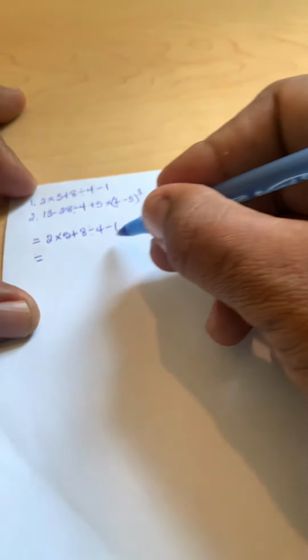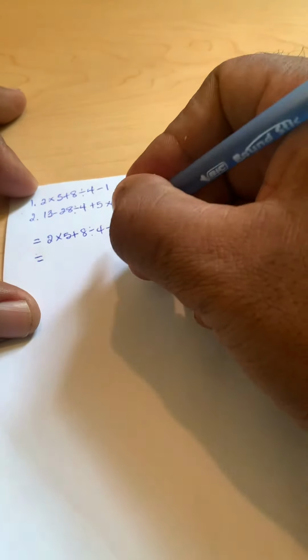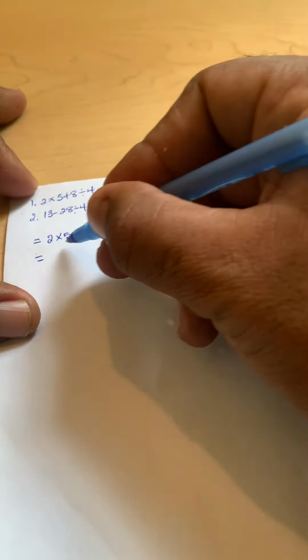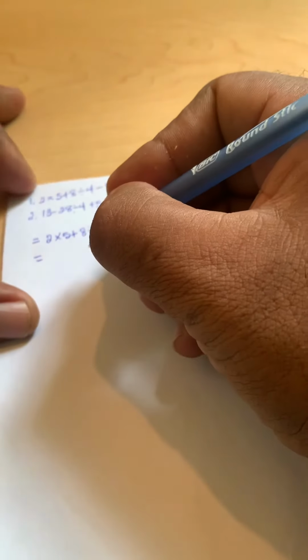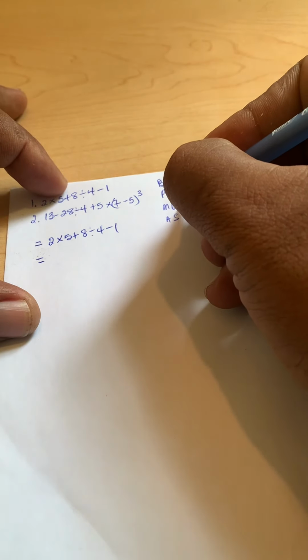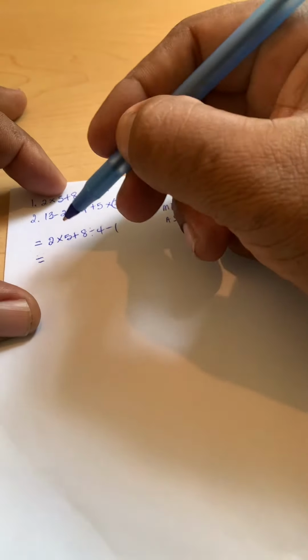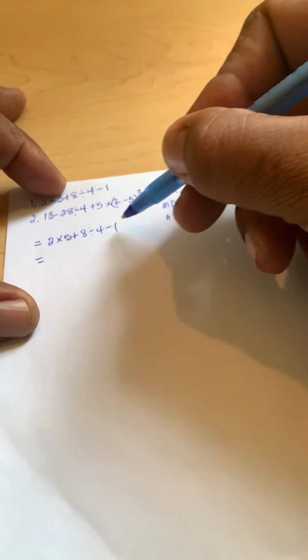Now, when you look at this math, you don't see any bracket, right? So you move to rule 2, which says remove powers. You have no power here, right? So you move to rule 3, which is multiply and or divide. Now, when you are multiplying and or dividing, you move from left to right.